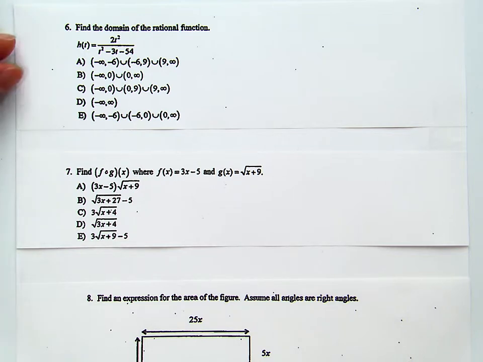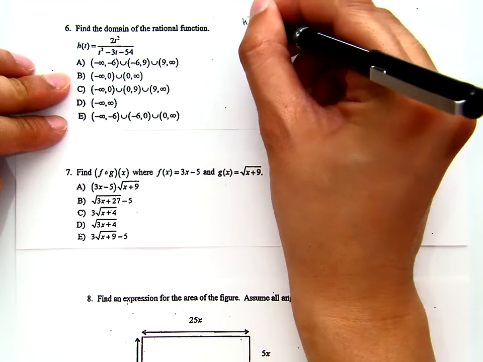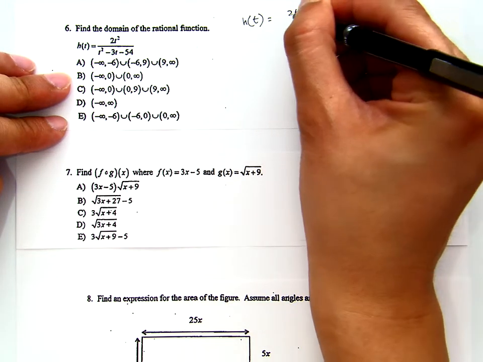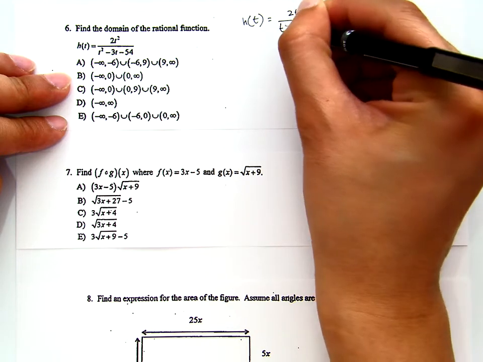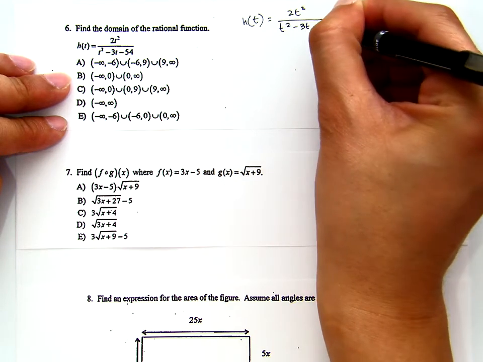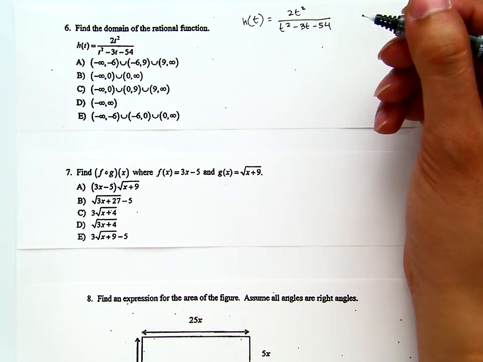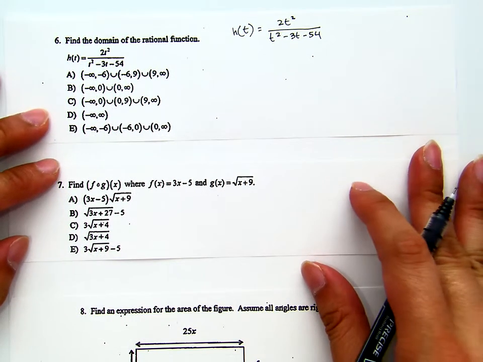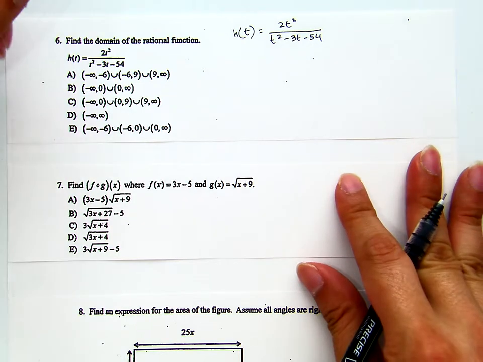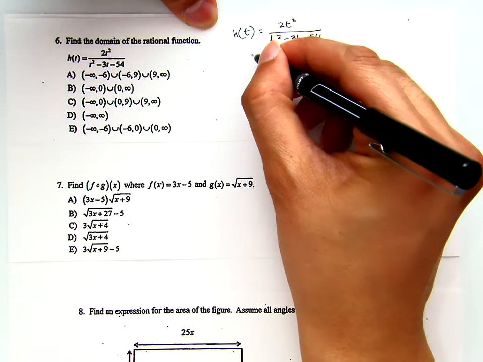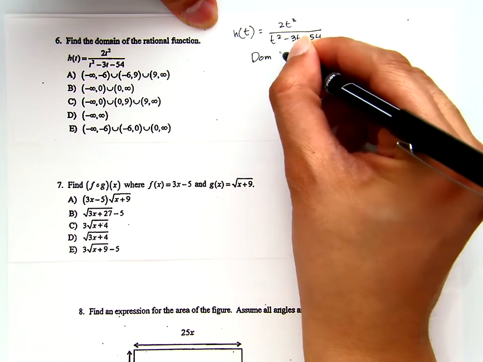Number 6, find the domain of the rational function h(t) equals 2t squared over t squared minus 3t minus 54. Now, the domain of a rational function actually only depends on the denominator, in which we need to avoid the denominator being 0.